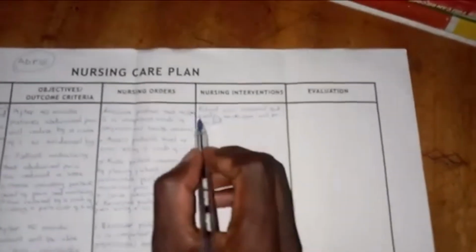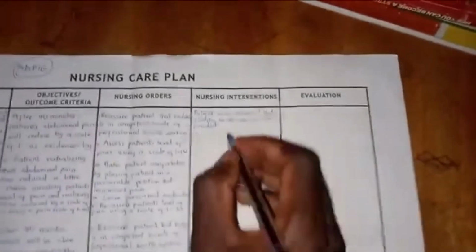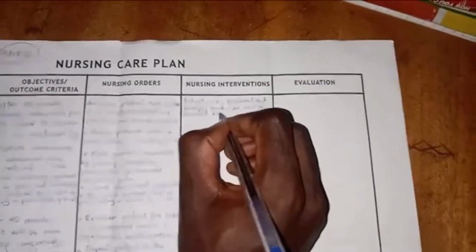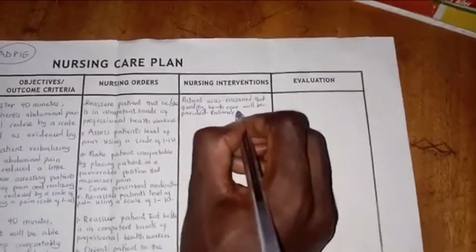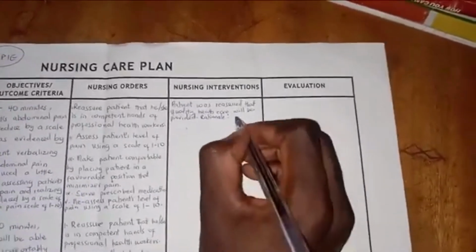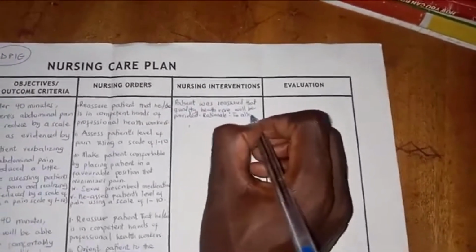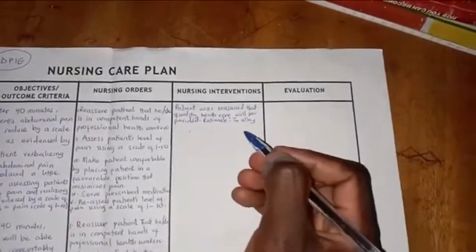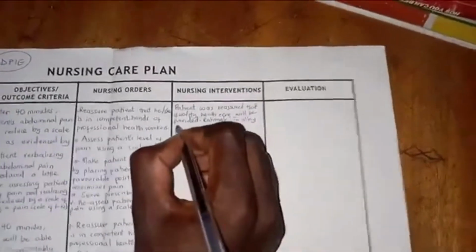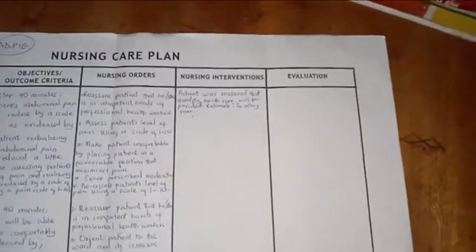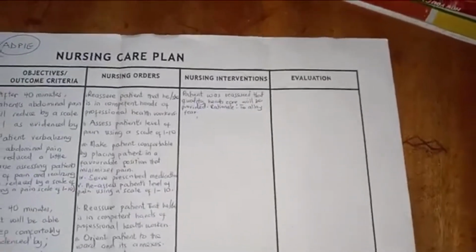Okay, now you did this. So what was the rationale? So you can add rationale, colon, to allay fear or anxiety. Okay, so we did this so that the level of anxiety of the patient will come down a little bit.